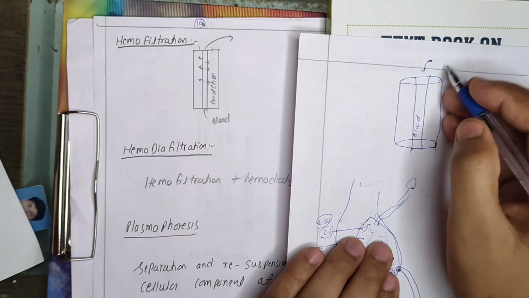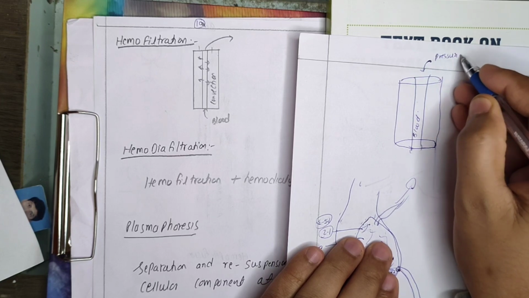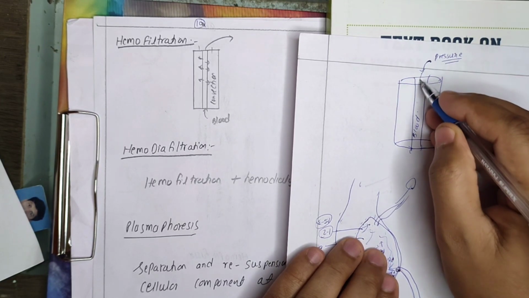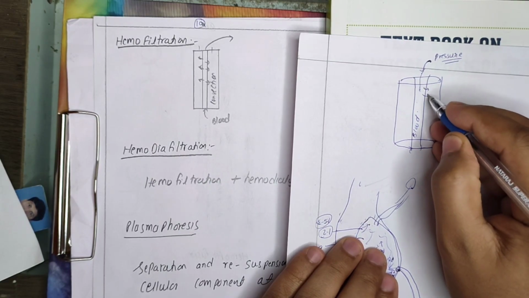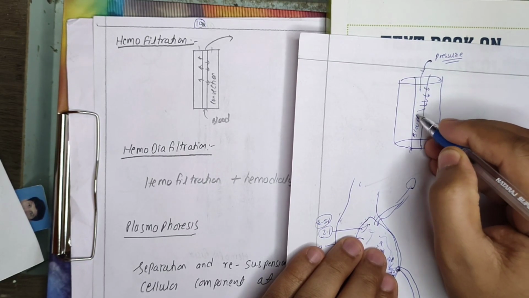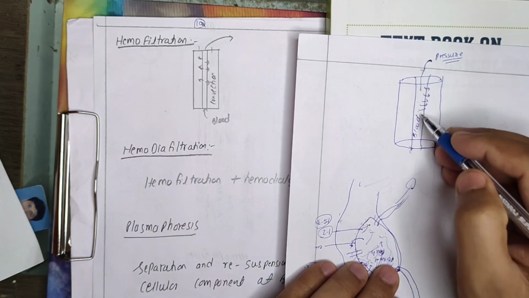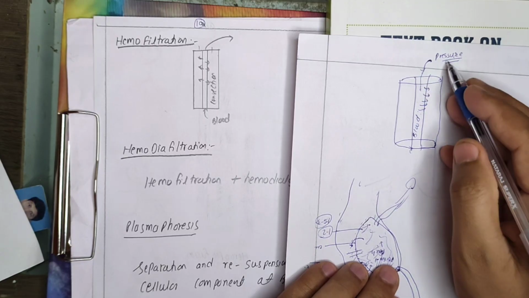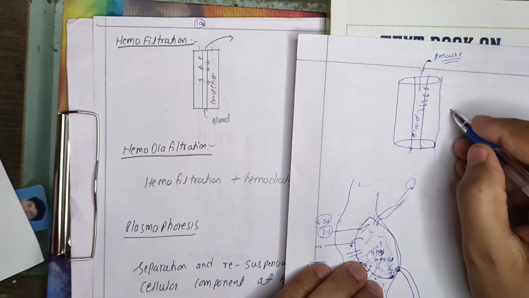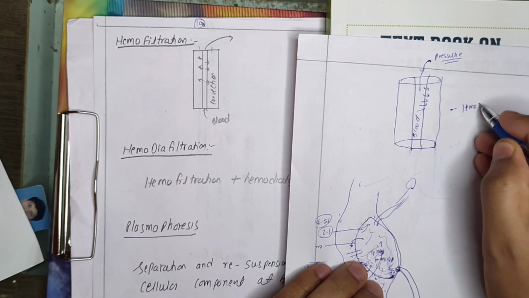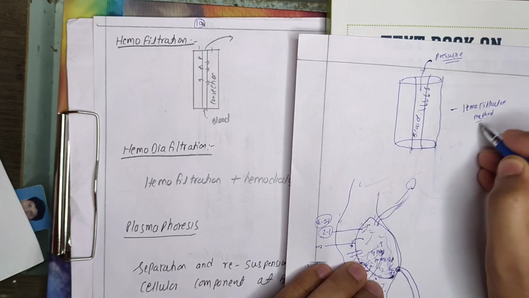Right? Now here we are applying a little more pressure. Due to this pressure, the poison will diffuse into the cartridge. Instead of the natural diffusion process, here we are using the pressure mechanism, right? If we are using the pressure mechanism, then this method is known as the hemofiltration method. This is the only difference between hemofiltration and dialysis.